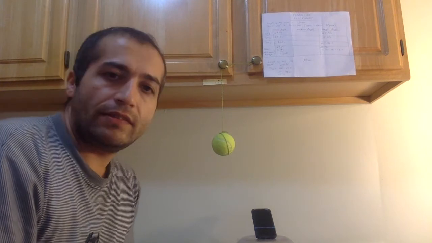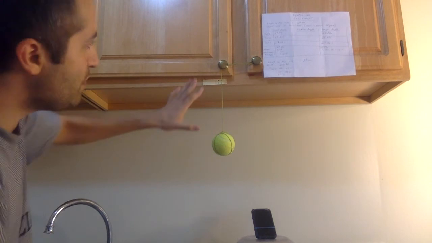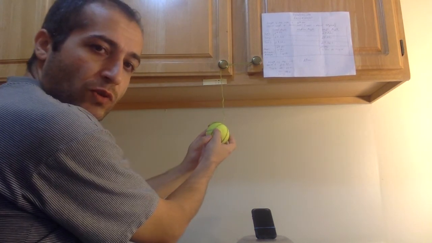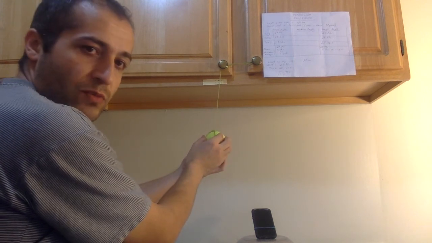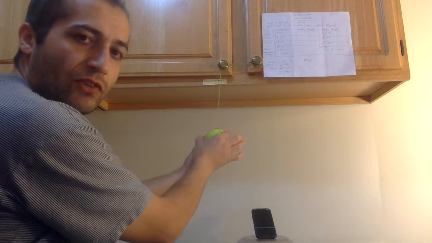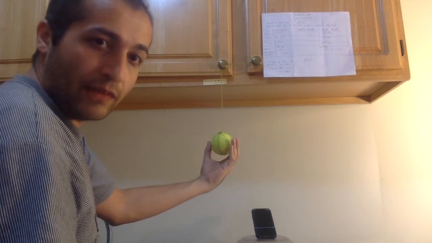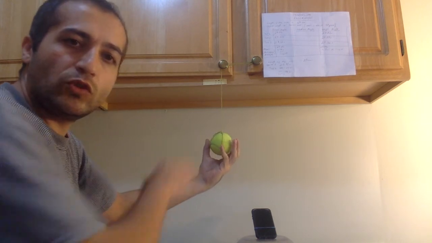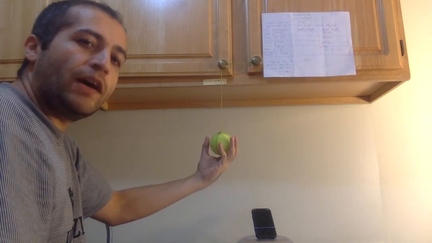And you can repeat this same type of measurement by changing the mass of the object. You can use a ping pong ball instead of a tennis ball, or you can use a key ring instead of a tennis ball, and make these measurements again. I strongly recommend you do that. I'm not going to do it for you right now in this video.